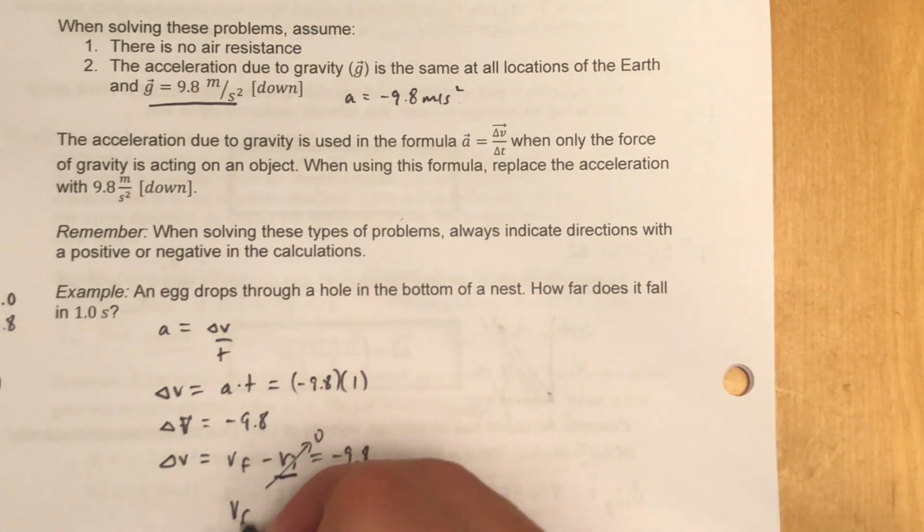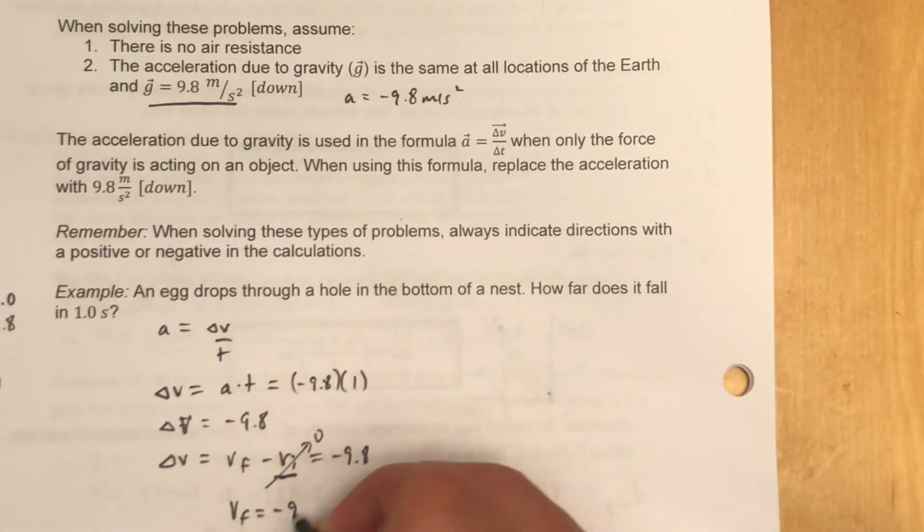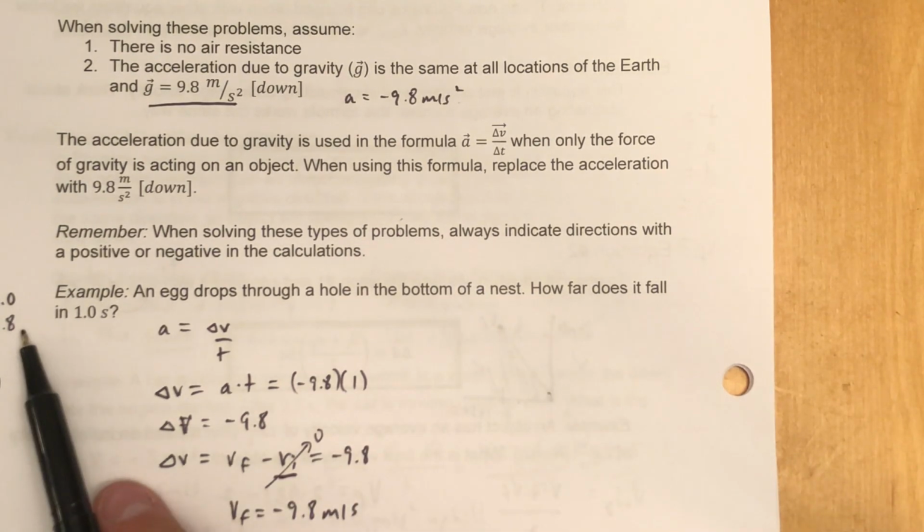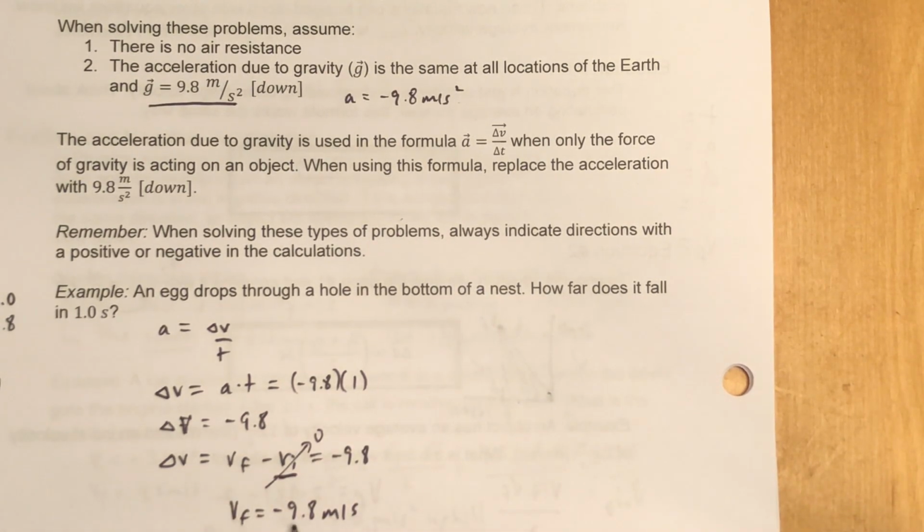And what you're left with is our final velocity is also negative 9.8 meters per second. So acceleration is negative 9.8 meters per second squared. Our final velocity is just negative 9.8 meters per second. So after 1 second, it's traveling at this velocity. So again, negative 9.8 or 9.8 meters per second down.